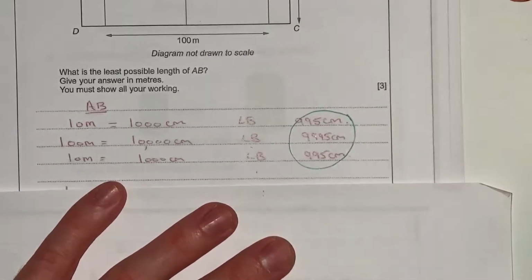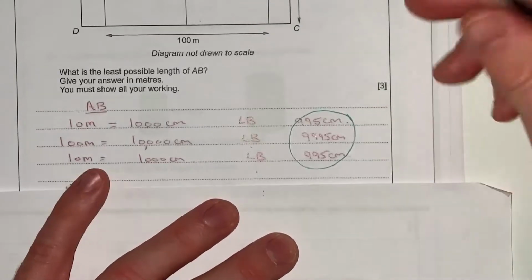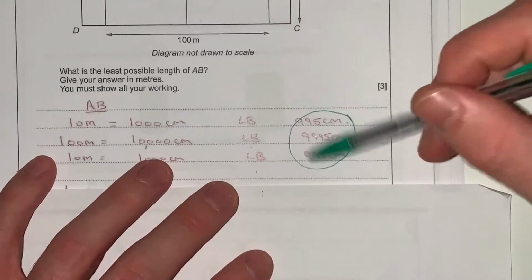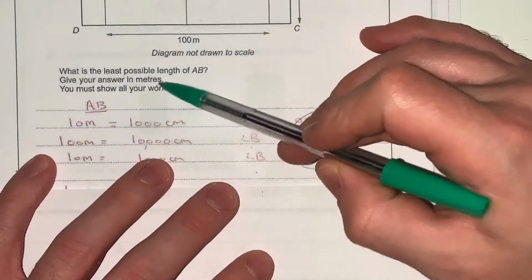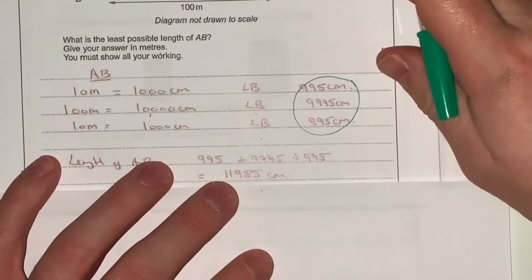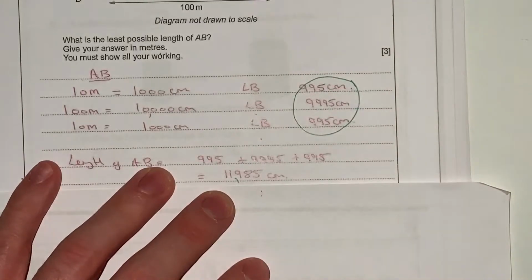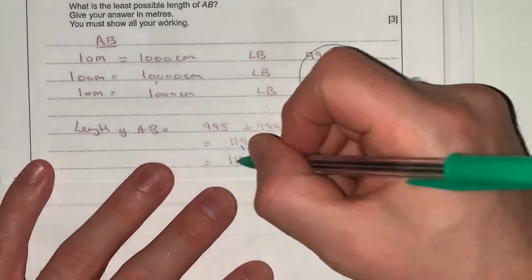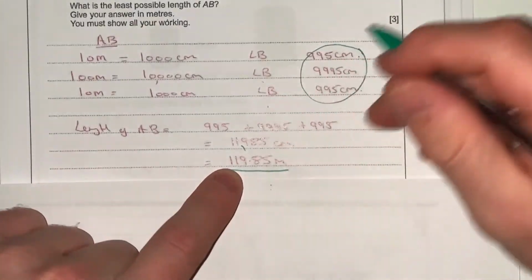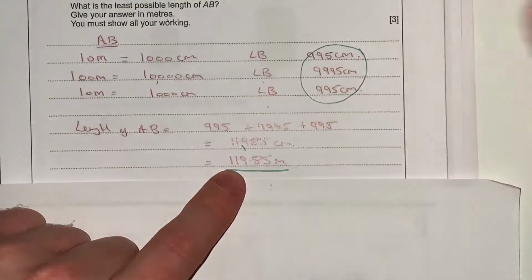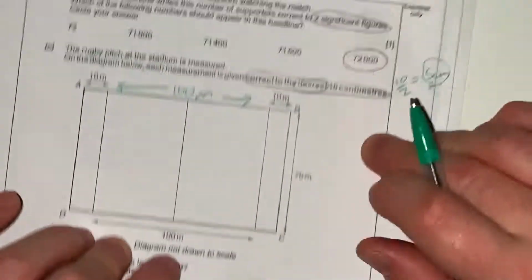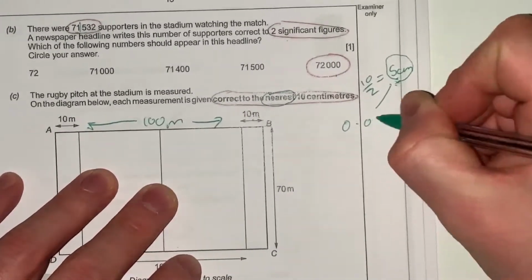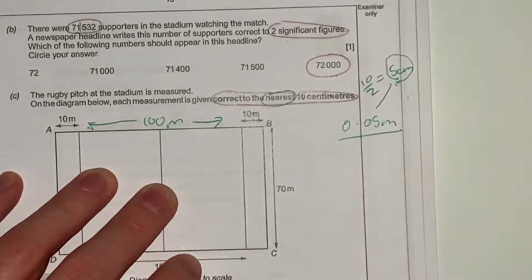You didn't have to change it to centimeters if you didn't want to. Then what am I going to do? Well, to find the least possible length, I add these up, but I've got to give my answer in meters. So I'll add them up, which gives me this number here, 11,985. But then to change that to meters, I divide it by 100, okay? You didn't have to change to centimeters here. You could have kept it as meters the whole time. But if you did keep it as meters, 5 centimeters in meters would be 0.05 meters, okay?